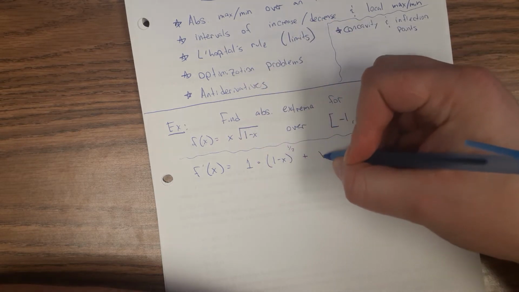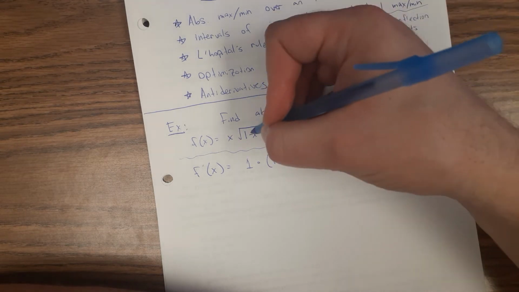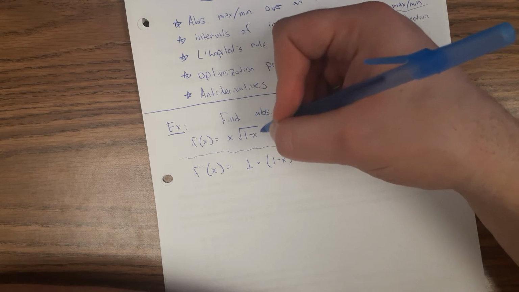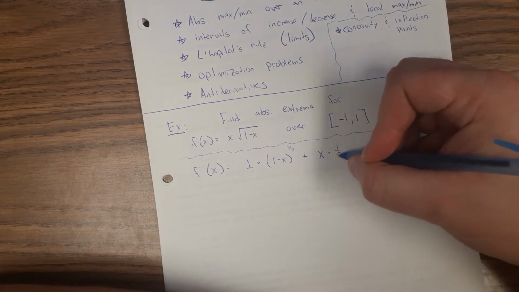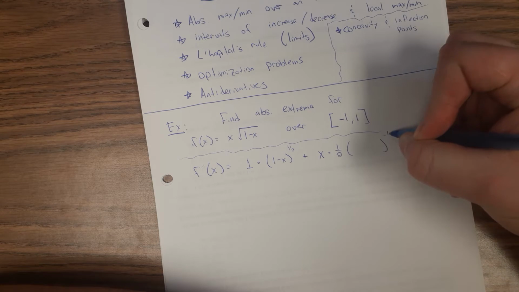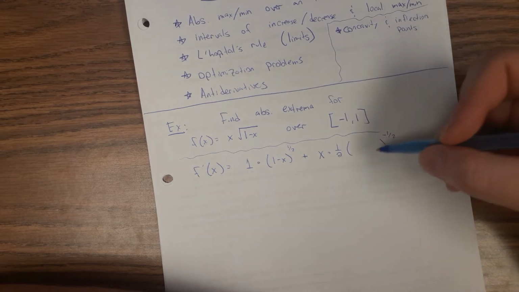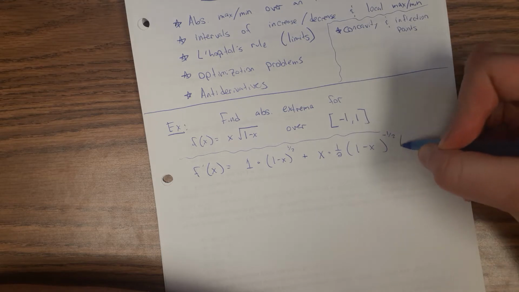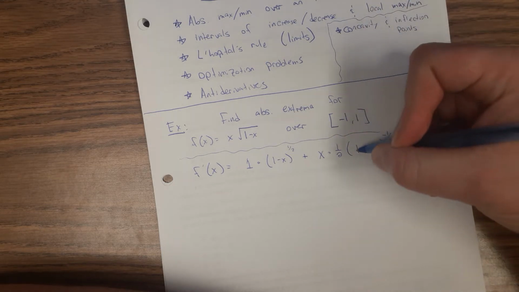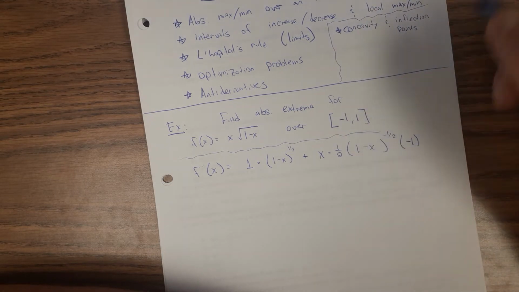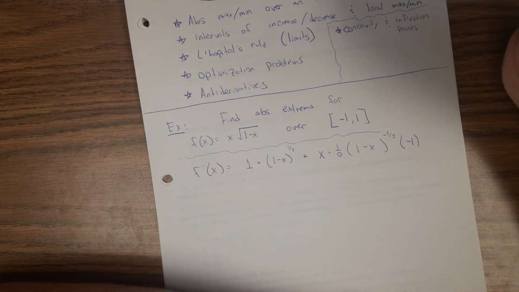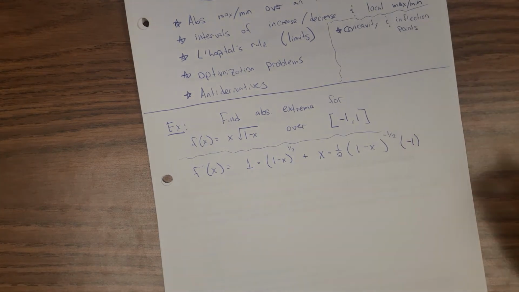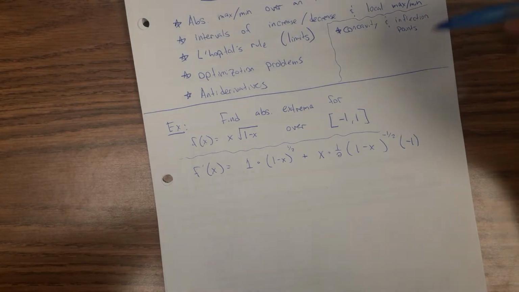Plus x times the derivative of this. This is, of course, a 1/2 power, so its derivative looks something like this. So the inside is 1 minus x, and then before I forget, I have to multiply by the derivative of the inside, which is -1. Right? Okay, so that's the derivative.